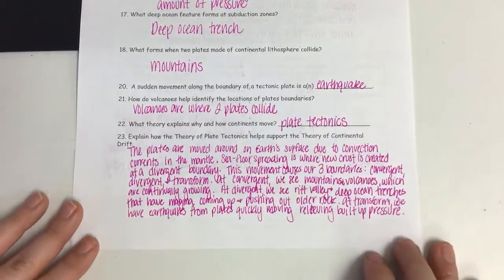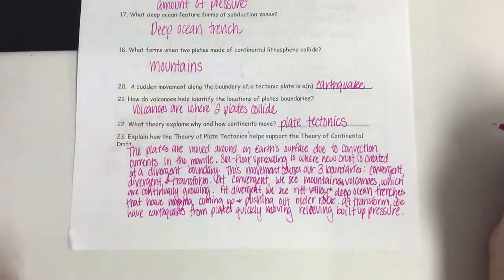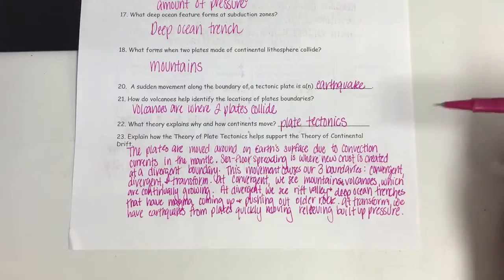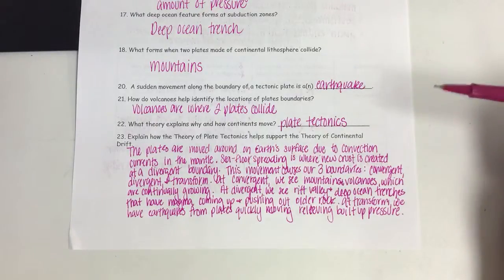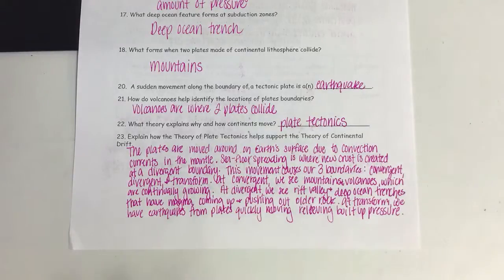Okay, guys, so this is really important here. So I say the plates are moved around on Earth's surface due to convection currents in the mantle. Seafloor spreading is where a new crust is created at a divergent boundary. This movement that we have creates our three boundaries: convergent, divergent, and transform. At convergent boundaries, we see mountains and volcanoes, which are continually growing.